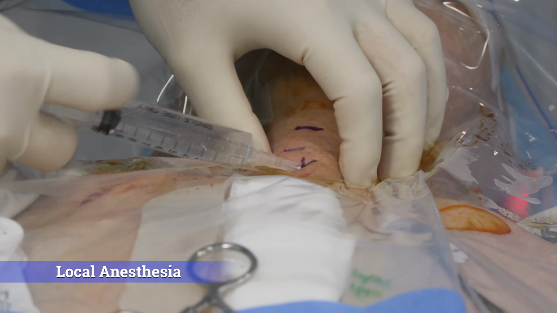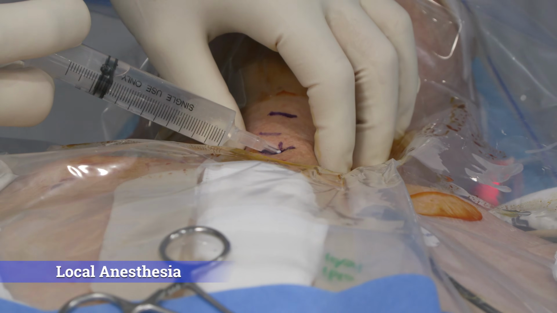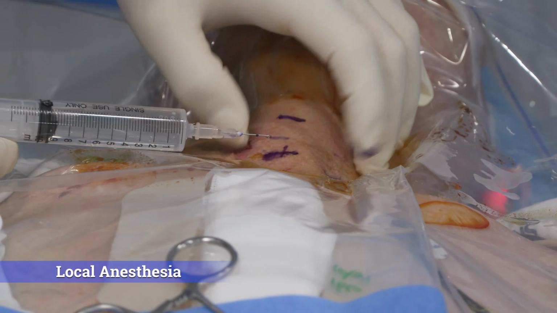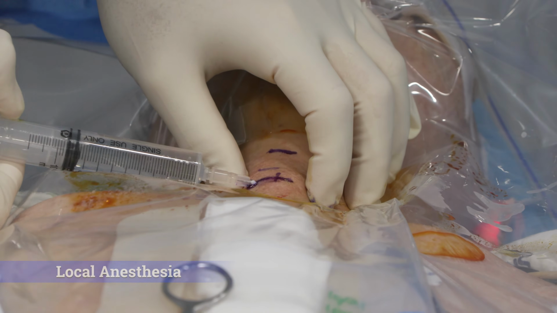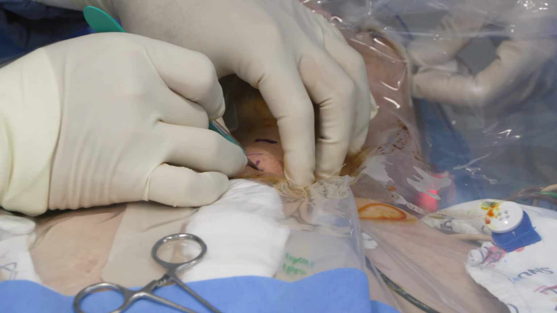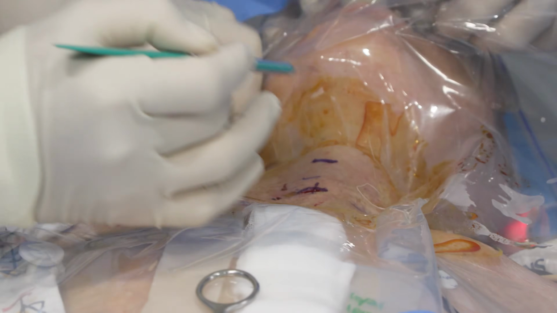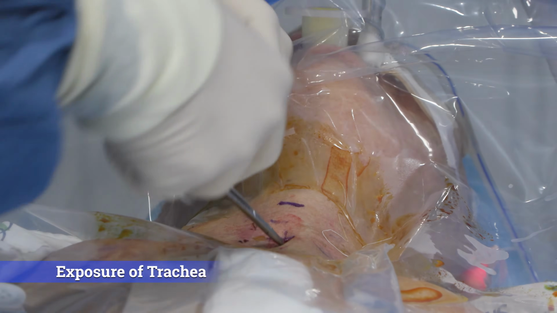The patient is already sedated with agents such as midazolam, and additional local anesthesia is administered using lidocaine. Although a vertical incision is commonly used, a horizontal incision can also be made to avoid interference with a sternotomy incision.